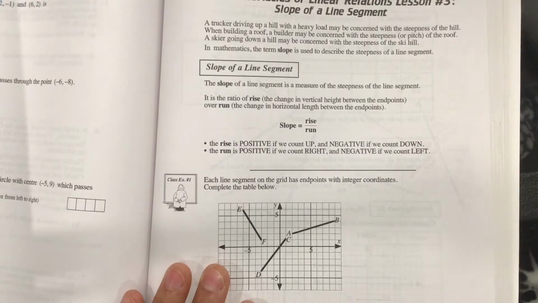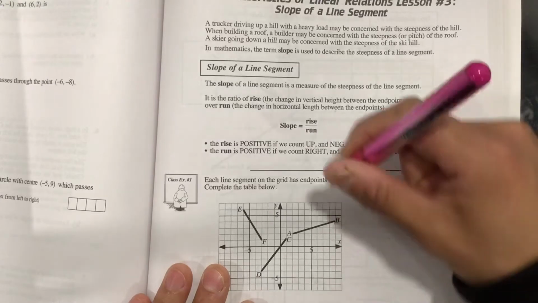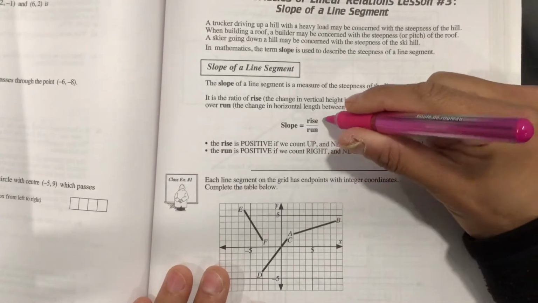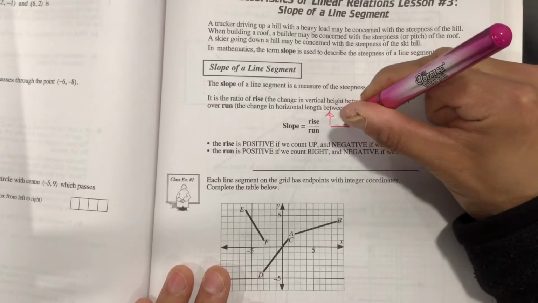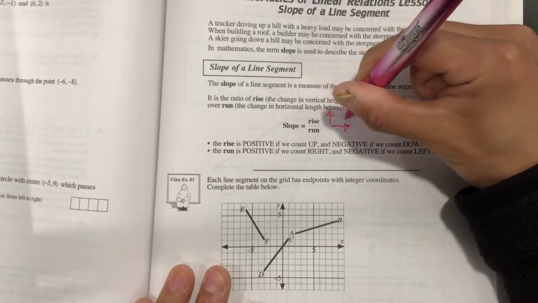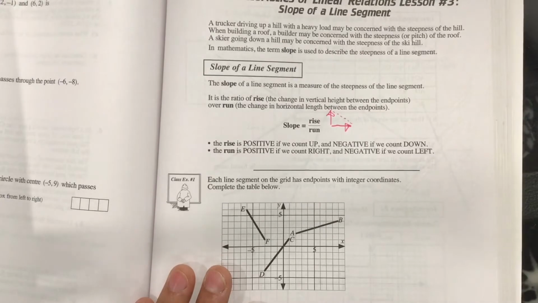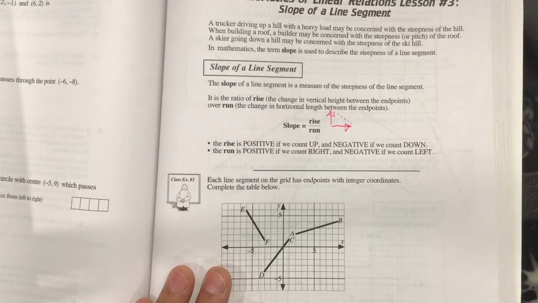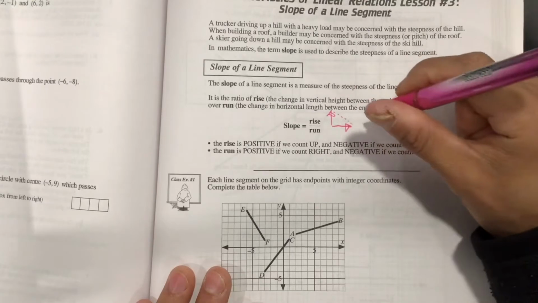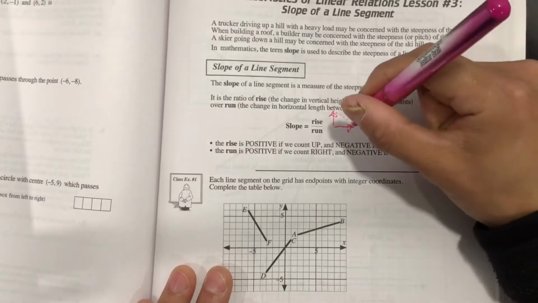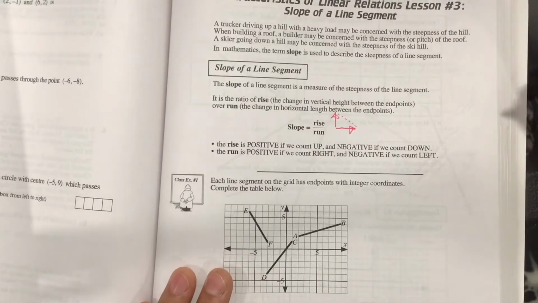So it's a ratio, and the ratio is of the rise, or how much it goes up, by the run, or how much it goes over. And this gives us our slope, that dotted line. So rise is positive if you count upwards, and it's negative if you count downwards. And the run is positive if we go right, and it's negative if we count left.